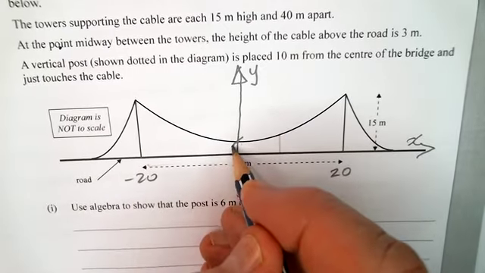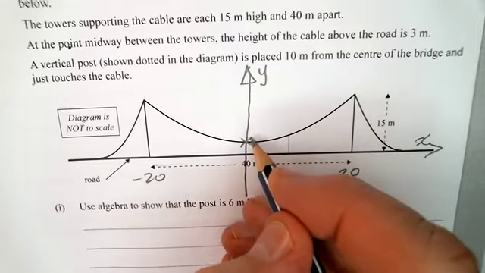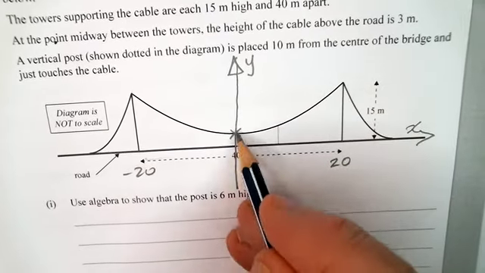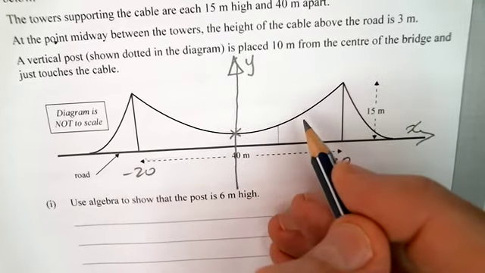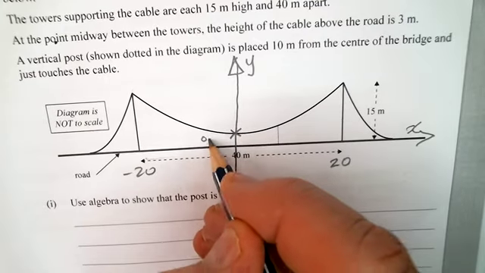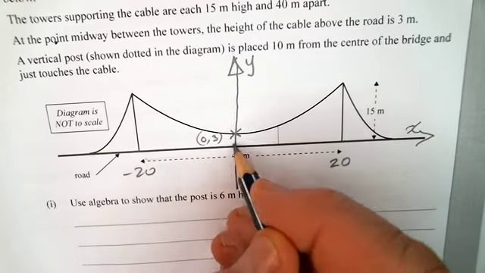We know this point here, it's 3 meters up, so the coordinate here is going to be 0, 3. There it is, 0 along, 3 up.